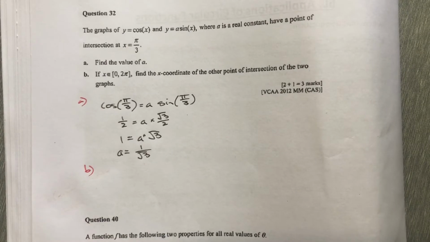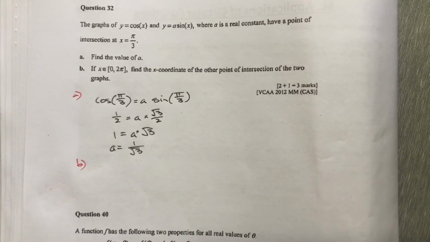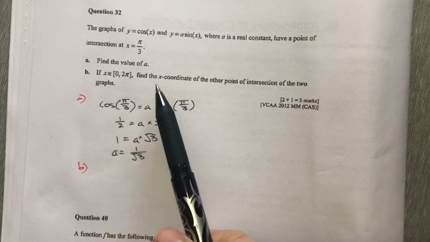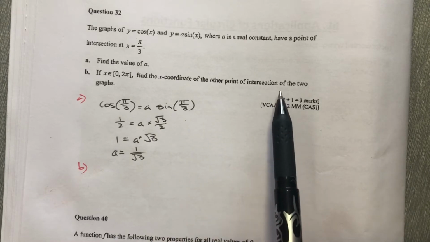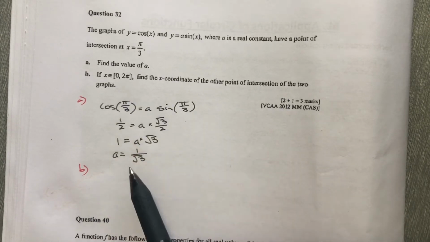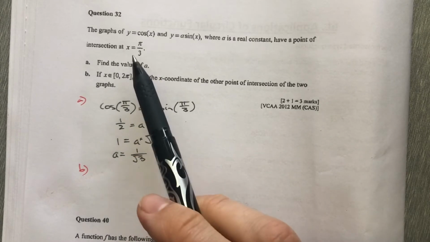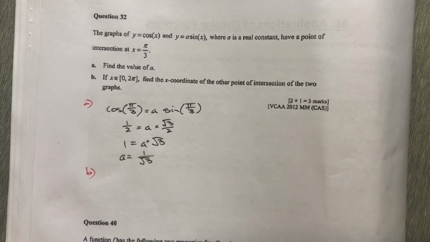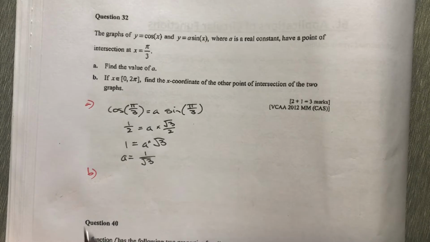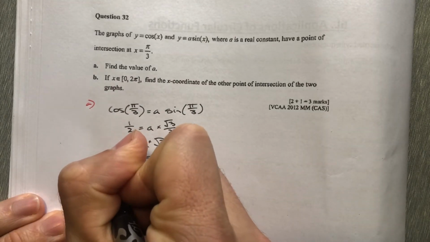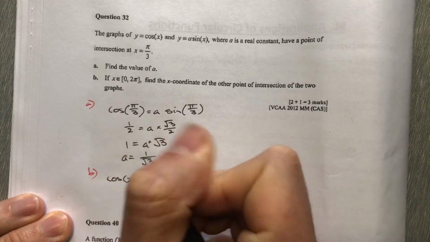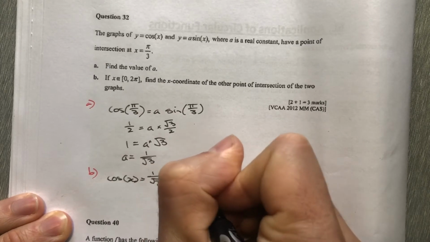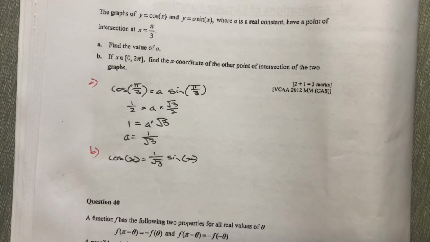Now look at b. Now we're thinking about these two graphs still over this domain. Find the coordinate of the other point of intersection. So they're telling us they're going to hit again over that domain. They're going to hit at this point, but we want the other point as well. So to find out where they intersect, we're going to make both of these rules equal each other. So we could have cos x equals, remember a is 1 over root 3, I'm just going to leave it as that, sine x. Now we're solving for x here.